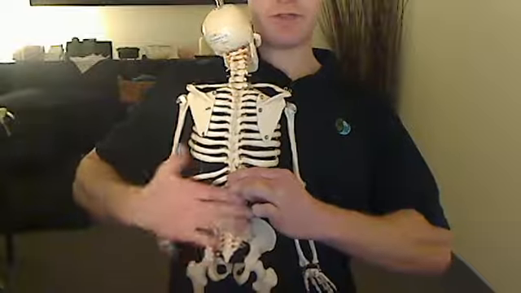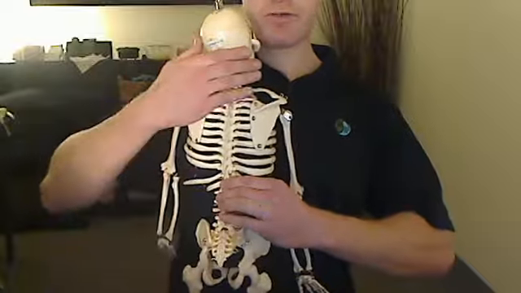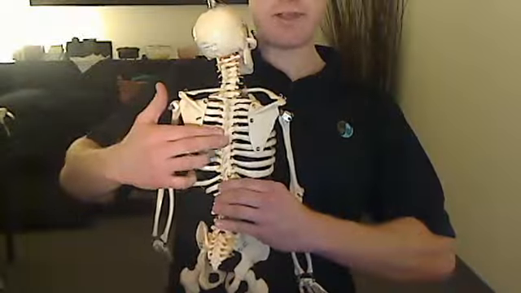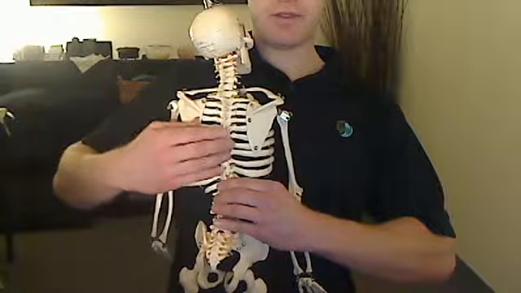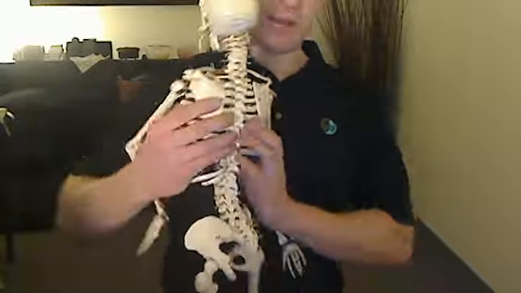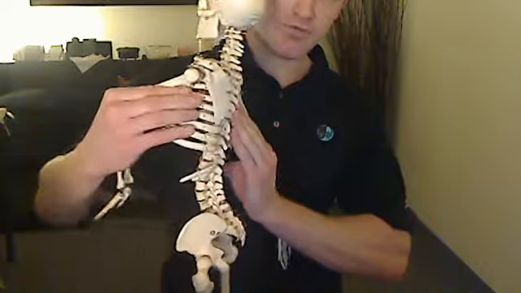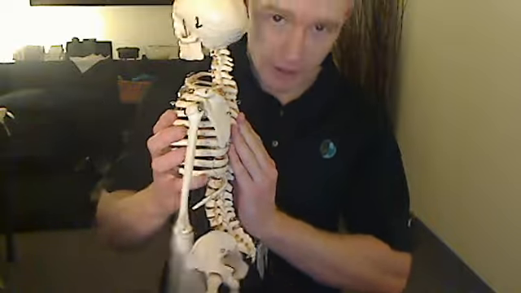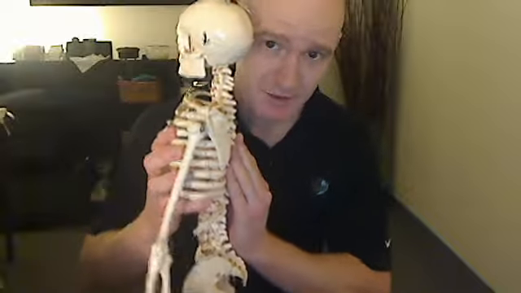Again, we're avoiding this region of the low back and we're avoiding this region of the neck. We're staying in this section right here. It's usually about T4, 5, 6, right here that people feel the most rejuvenating. And what it's doing is it's pushing forward on these bones and encouraging them to what we call mobilize, get back into the normal alignment.